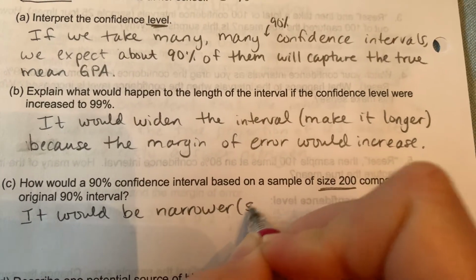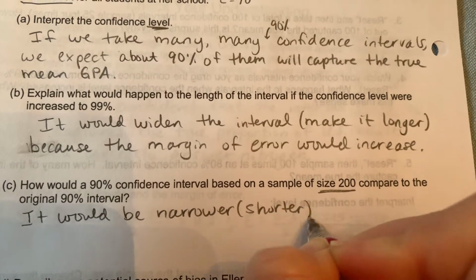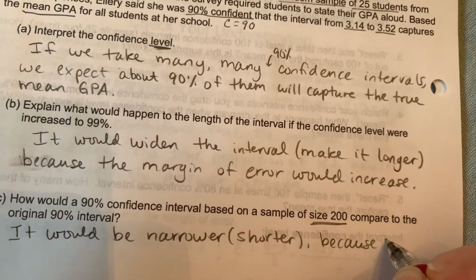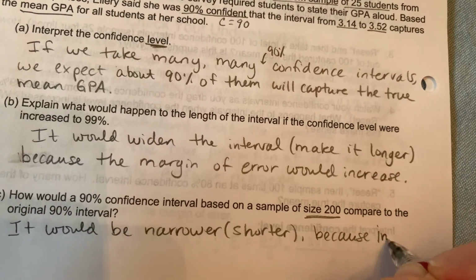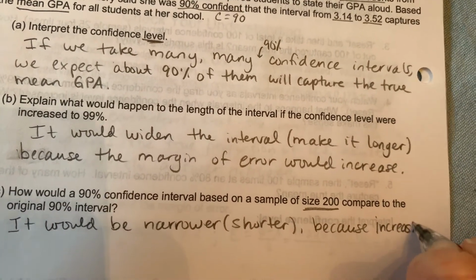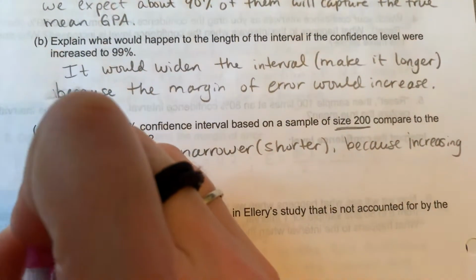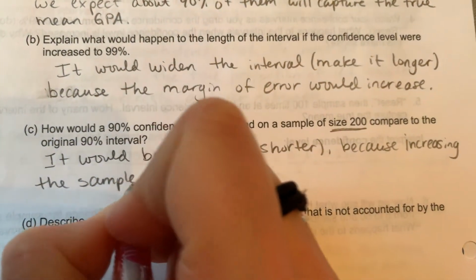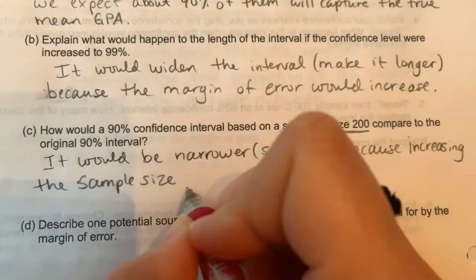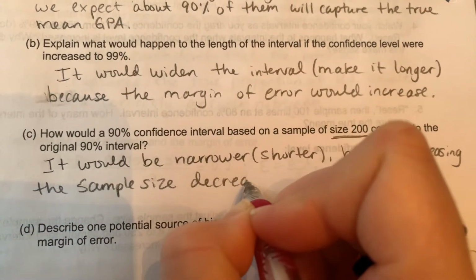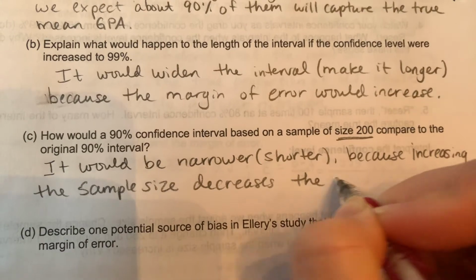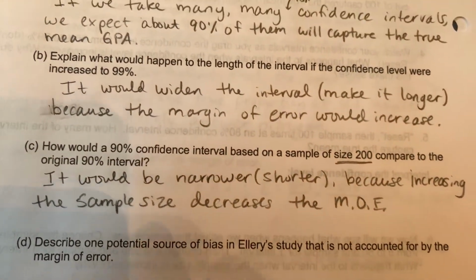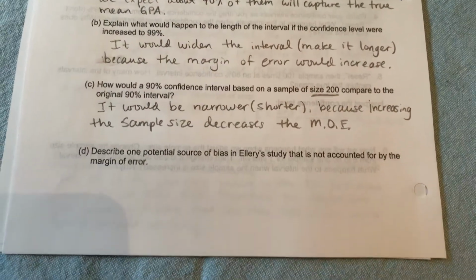How about shorter? Just to be really clear. And again, because increasing the sample size decreases the margin of error. And I'm going to abbreviate this time, MOE, margin of error. So our interval will become shorter.